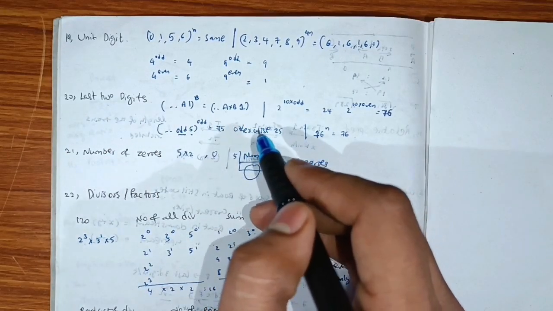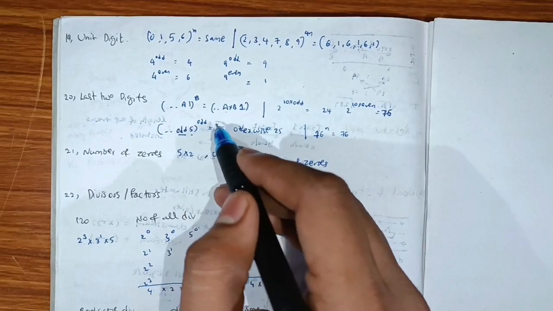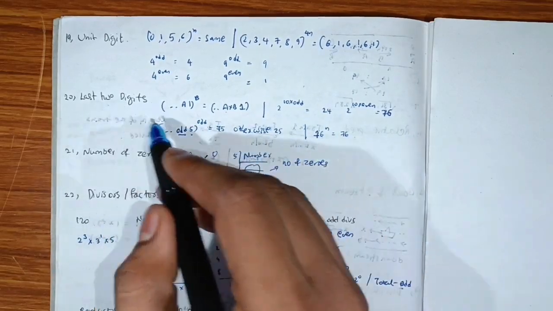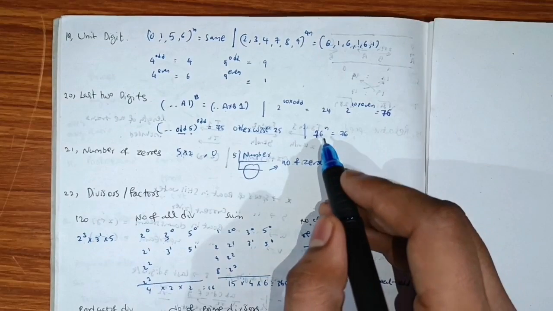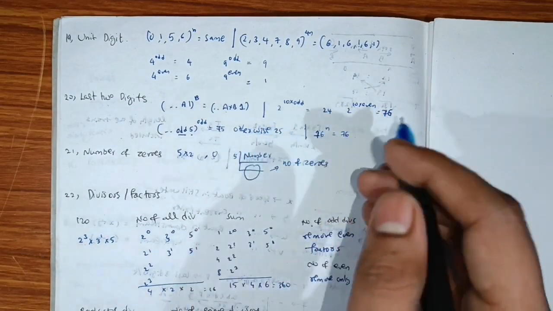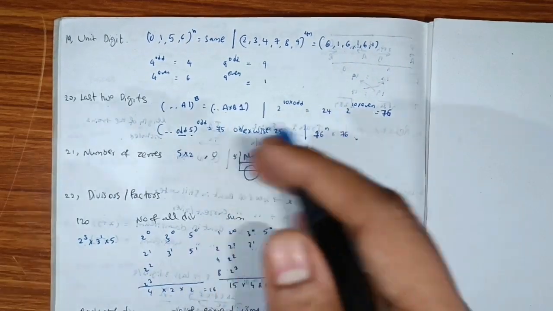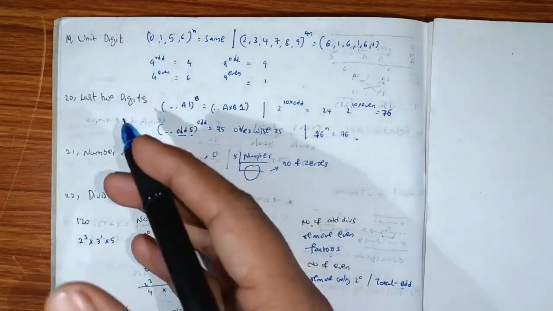Otherwise, either one is even or both are even, it follows 25. If 76 to the power n, it will give the last two digits as 76 only, the same number. So this is all about the last two digits.